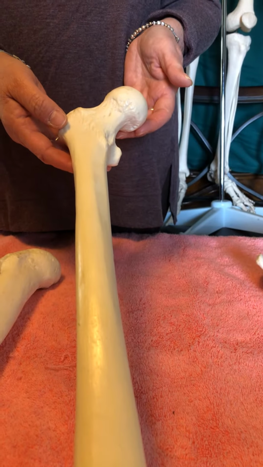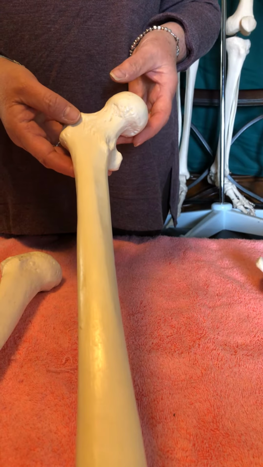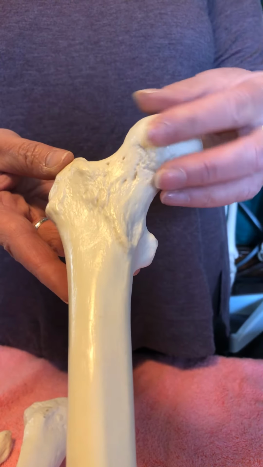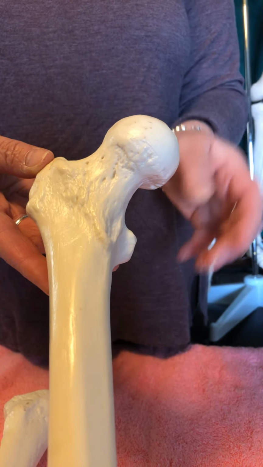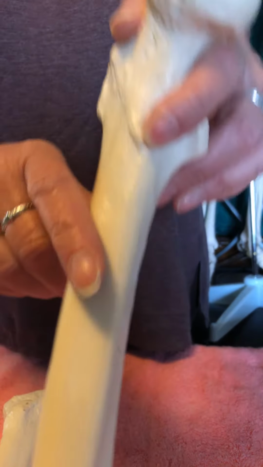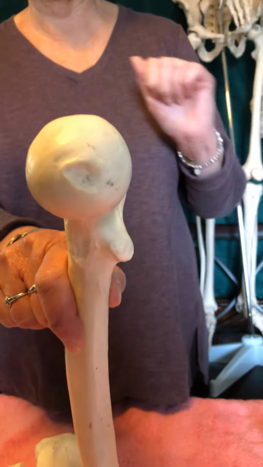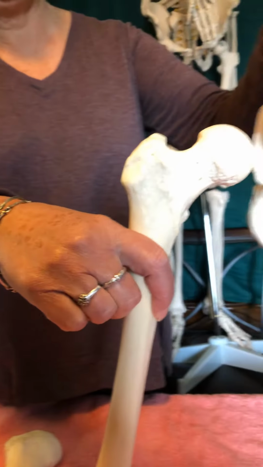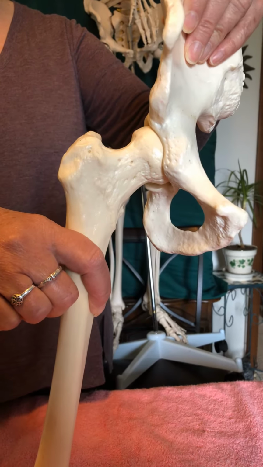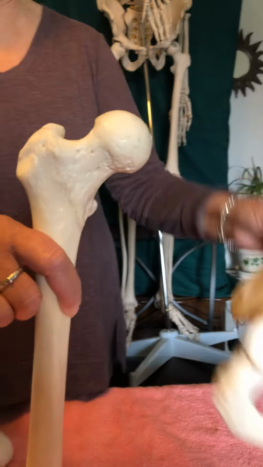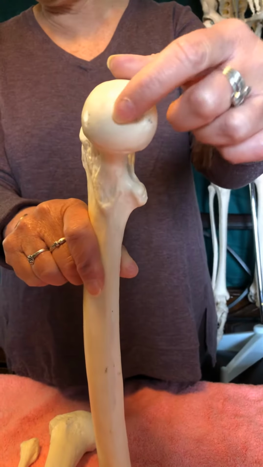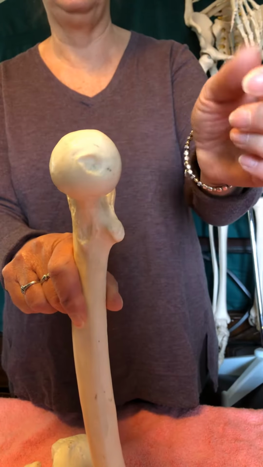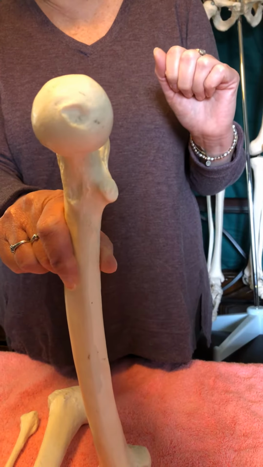The femur is your thigh bone, the longest bone in your body. At the top, we have the head of the femur. The head of the femur is nice and round. It's the ball part of the ball and socket joint. The next word you see there is the fovea capitis. That's that dot right in the middle of the head. It has a ligament in it, which holds that ball and socket joint snugly in place. Fovea means spot, and capitis means head. So it's a spot on the head of the femur.